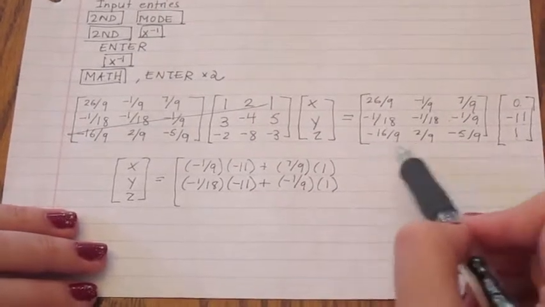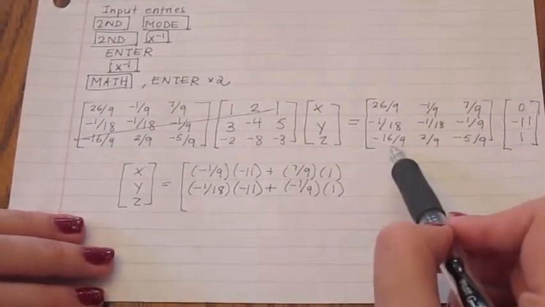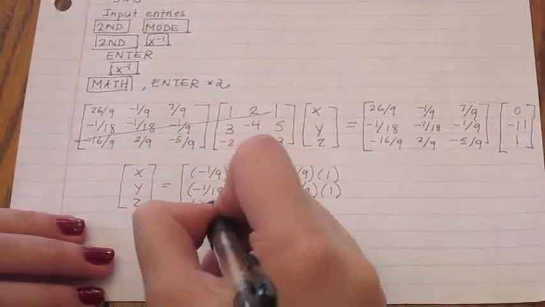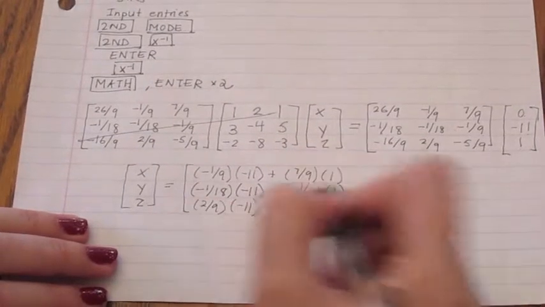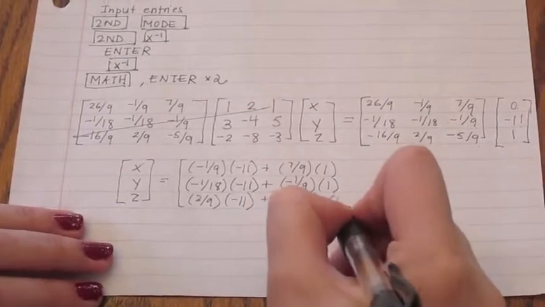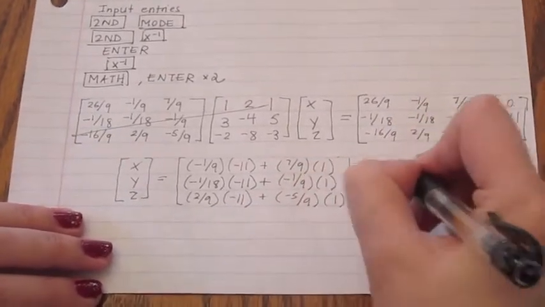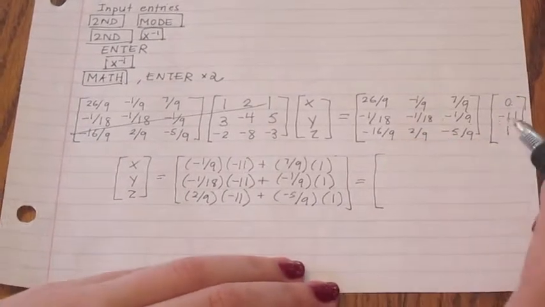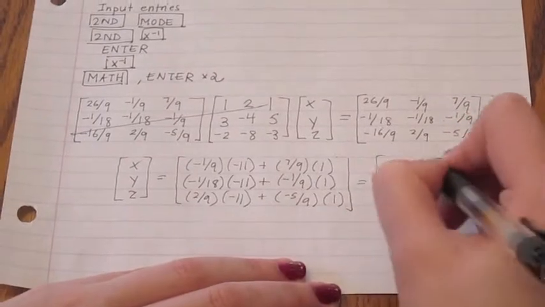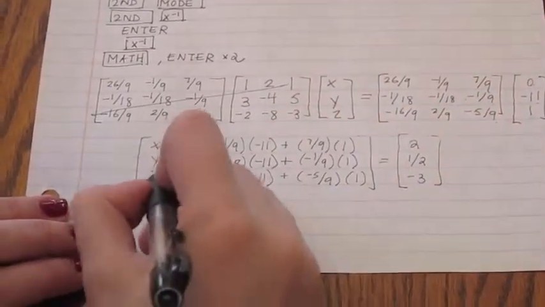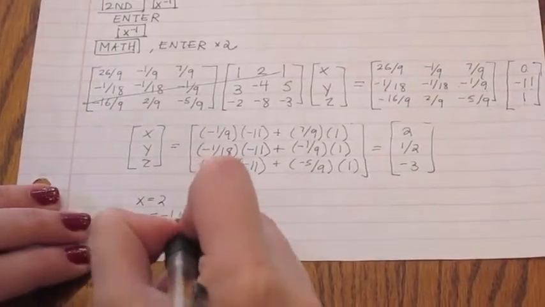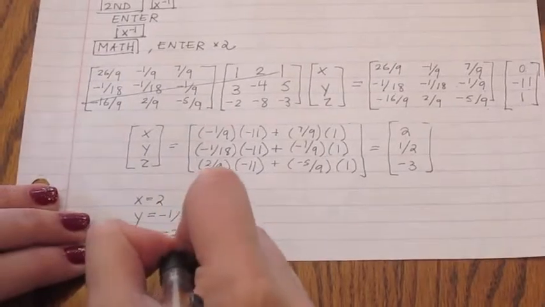And I have the last row, so then I have the last row times this column, negative 16 over 9 times 0 is just 0. So I have 2 over 9 times negative 11. And then negative 5 over 9 times 1. So just simple math right here. And then I plugged it into my calculator and I got 2, 1/2, and negative 3. So x equals 2, y equals 1/2, and z equals negative 3.